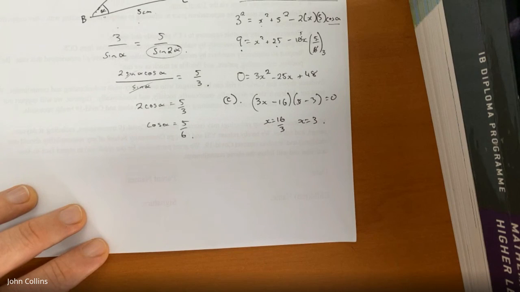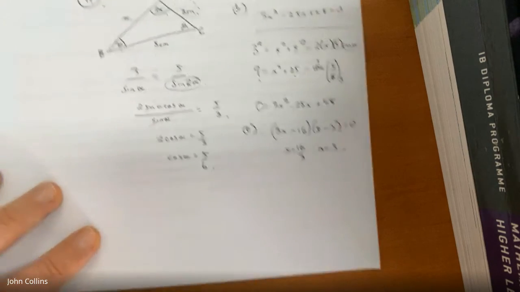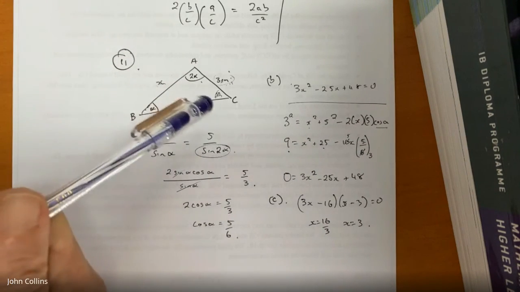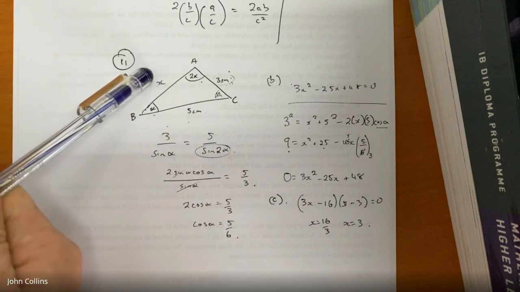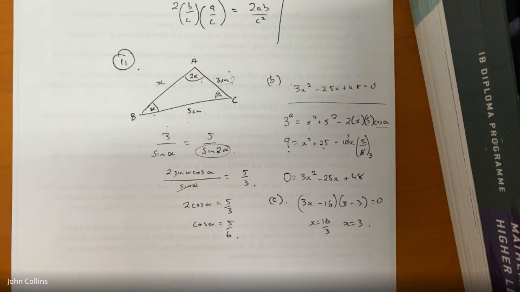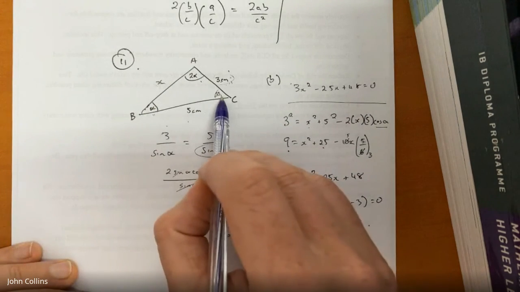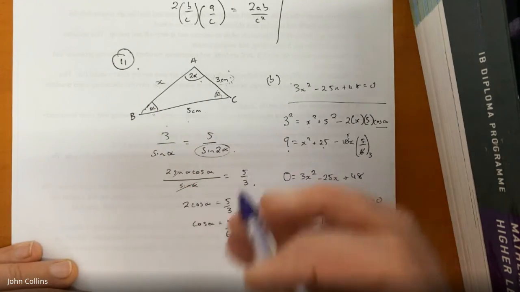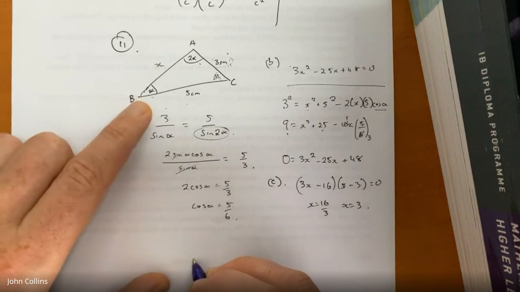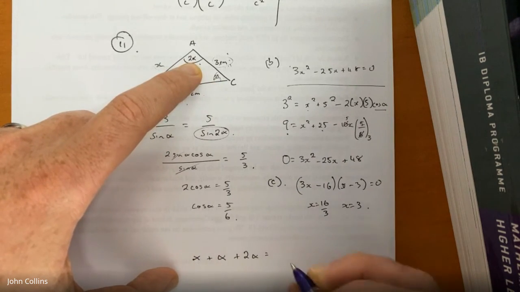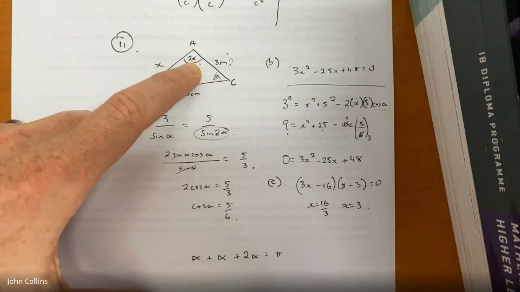No, both answers are not valid. I refer back to our diagram. If x was 3, for an isosceles triangle, then you would say that these two angles have to be the same. So you would then be in essence saying that alpha down here plus alpha here plus this 2 alpha is equal to pi, or 180 degrees.